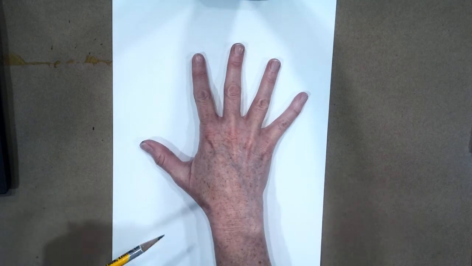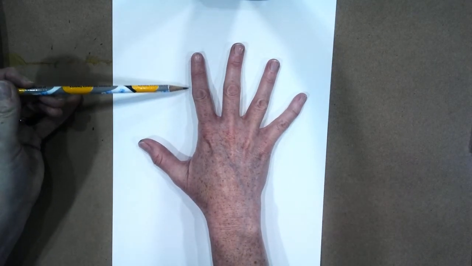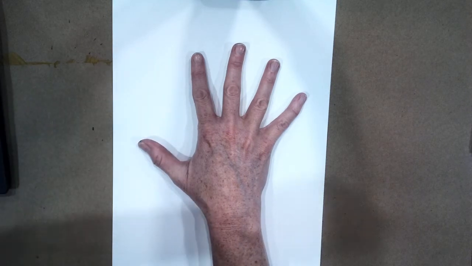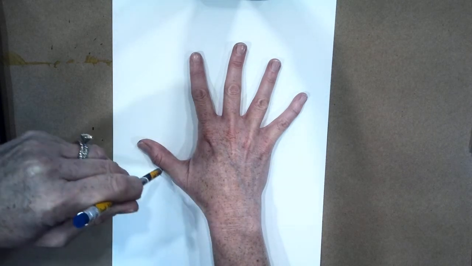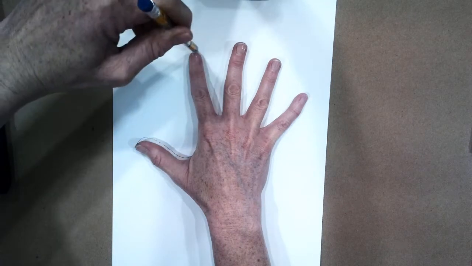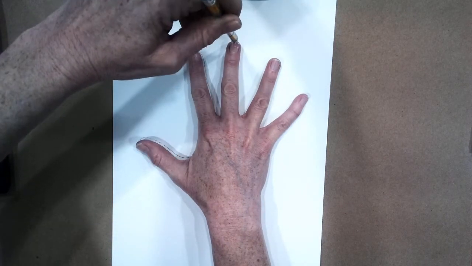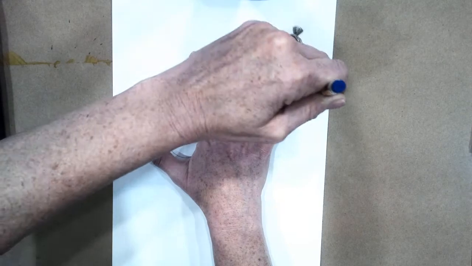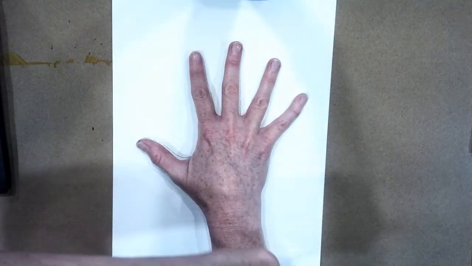Sometimes what people do is they go in from the side, but it makes your hands and your fingers look really skinny. If I put my pencil down straight like this and trace around it, I'm going to get a straighter and better line. So I've got it going right down 100%. Well, not that exact, but as perpendicular as I can to the page.